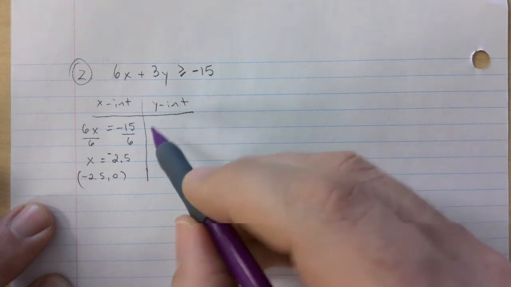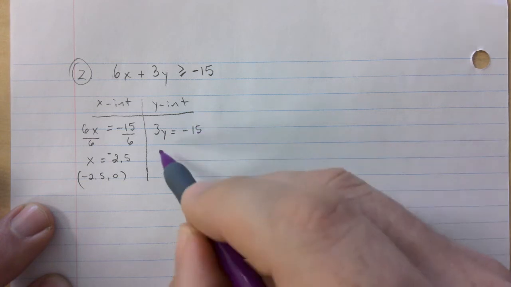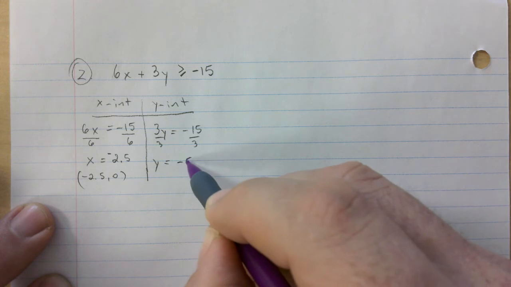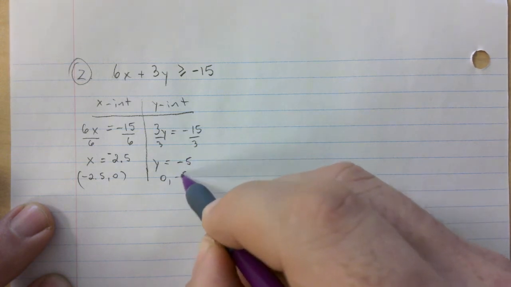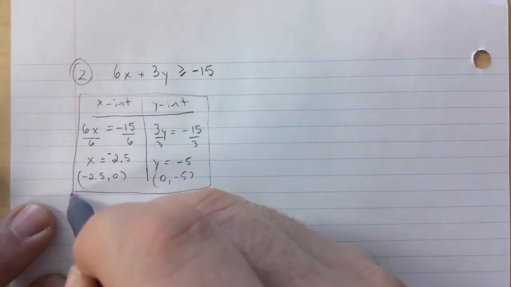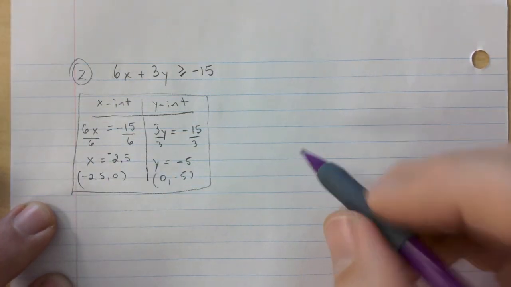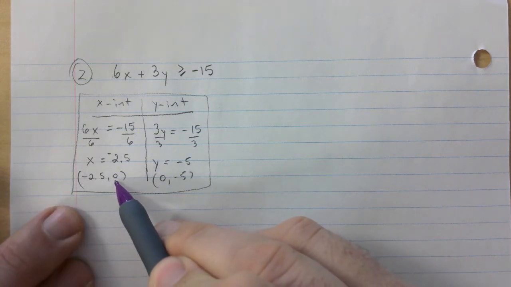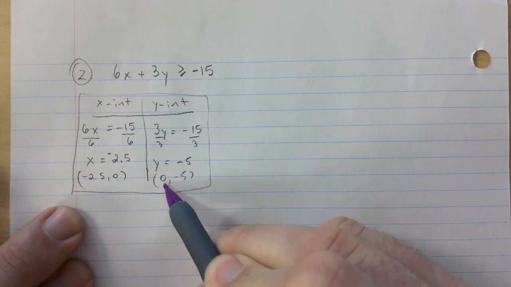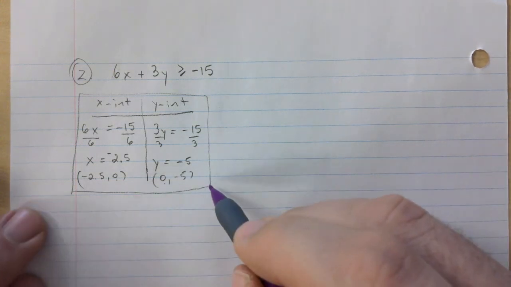And the y-intercept would be 3y is equal to -15. Divide both sides by 3. Y is equal to -5, so 0, -5. Put them down. Make sure that the x-intercept has a 0 here, and the y-intercept has a 0 there. Okay, so we've got our intercepts, no problem.